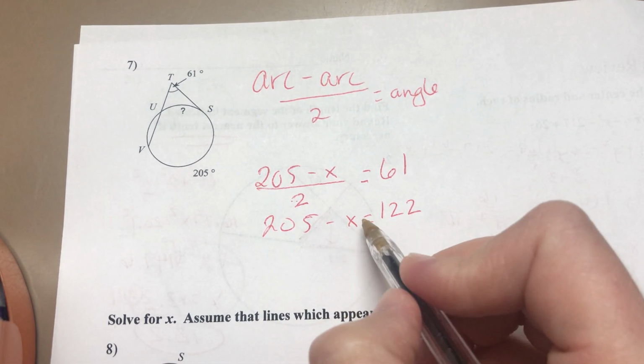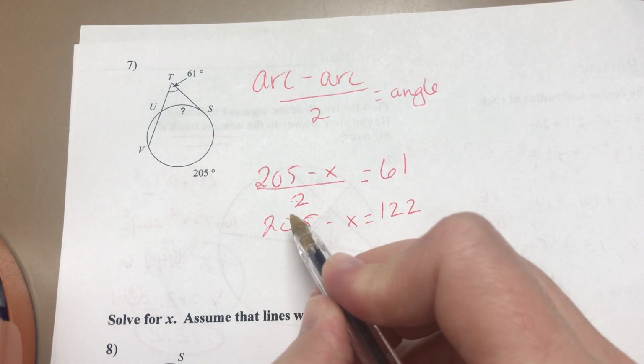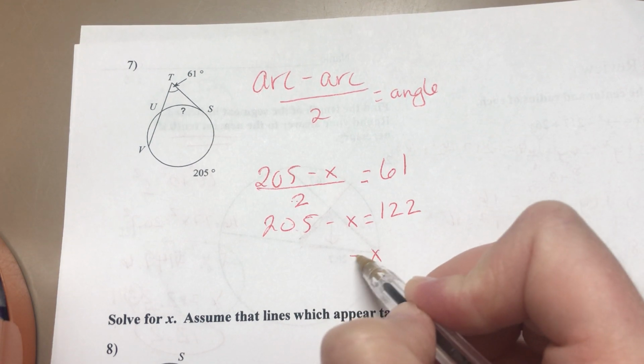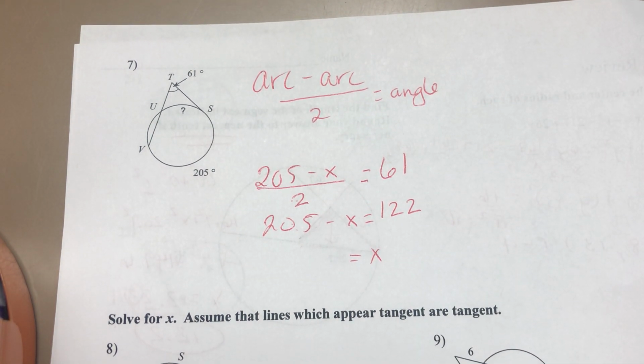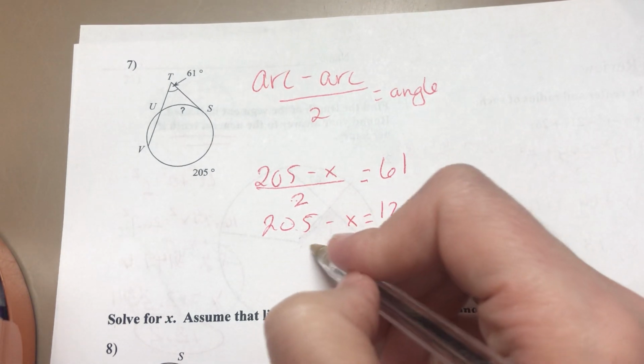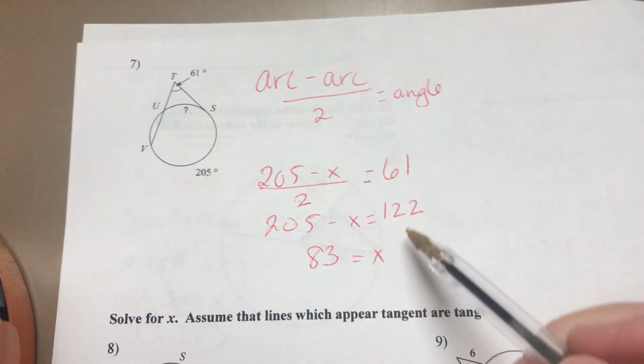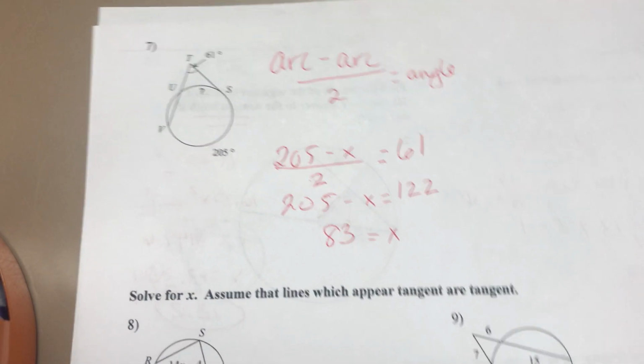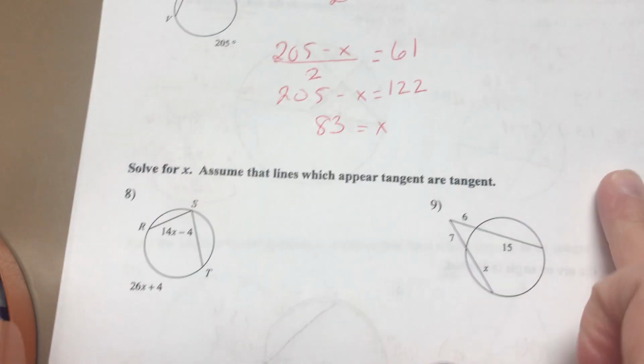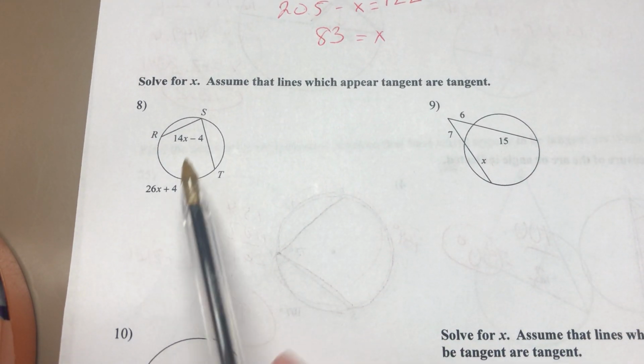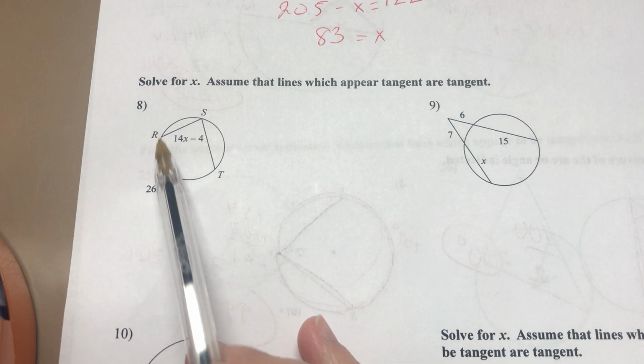From there, I'm going to subtract 122 on this side and add x over to that side, leaving me with 83, which is what I was looking for, so I'm good there. More questions dealing with angle measures.